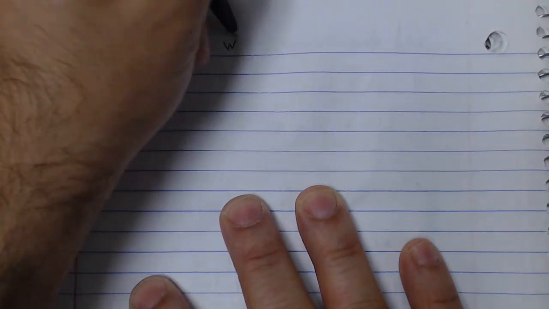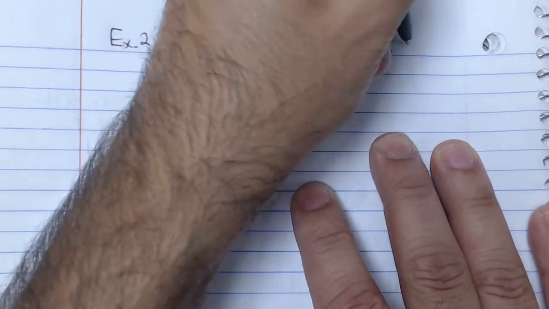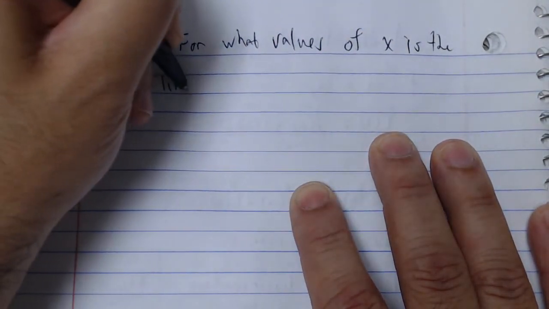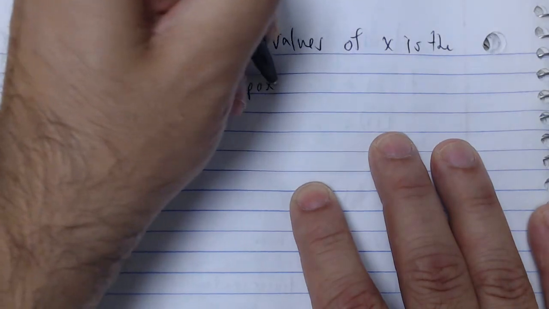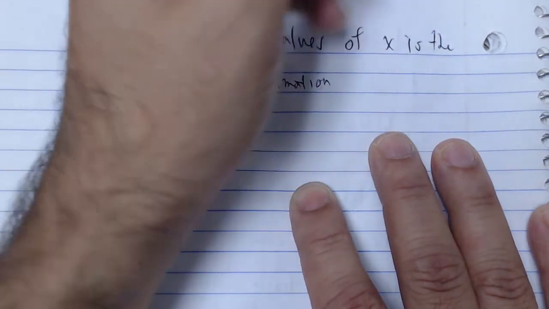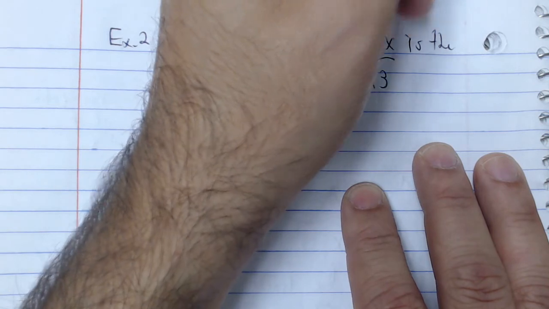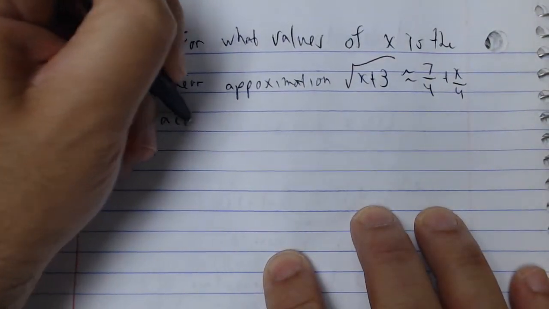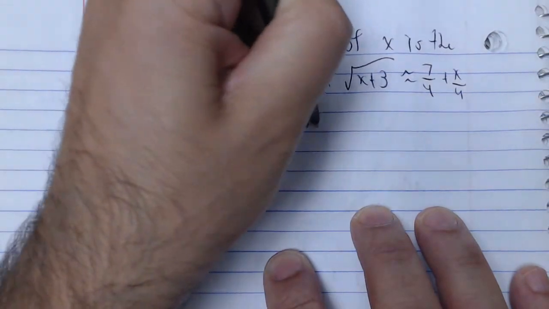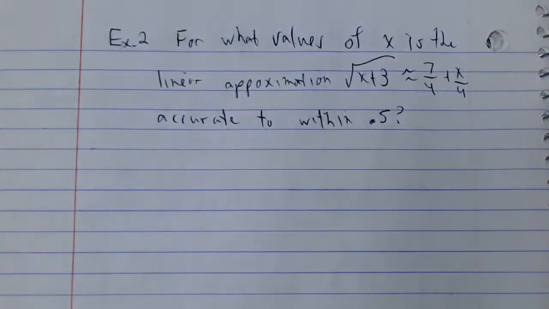So for example 2, we're going to say, for what values of x is the linear approximation square root of x plus 3, which is roughly about the same thing as 7 over 4 plus x over 4, accurate to within 0.5. Okay, so basically here's what we're saying.